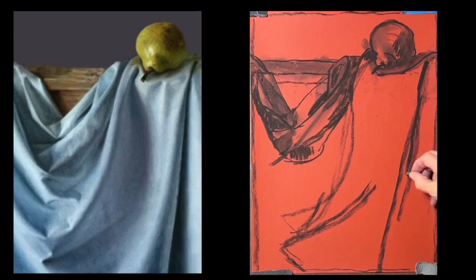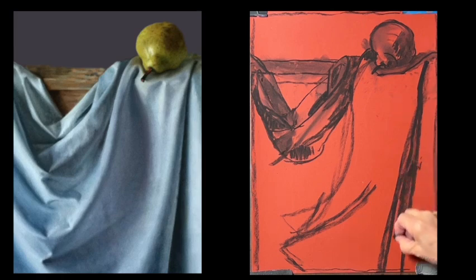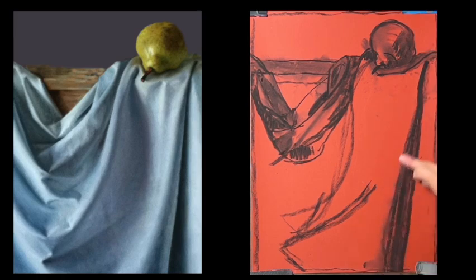All right, so down, this is a cast shadow right here. And then we have the shadow that rolls over on the fold. Let's make that a little softer.